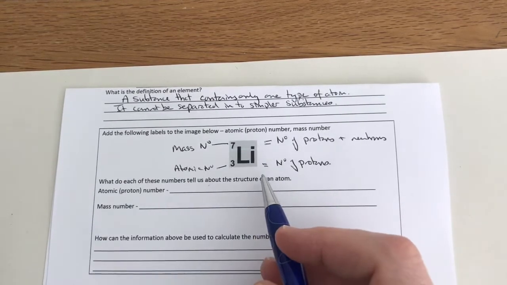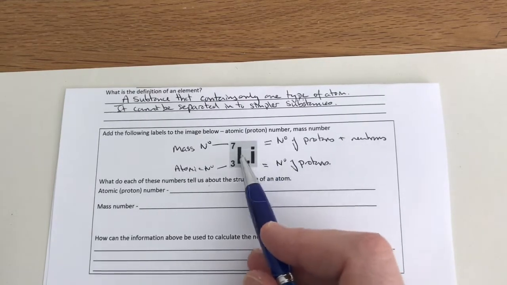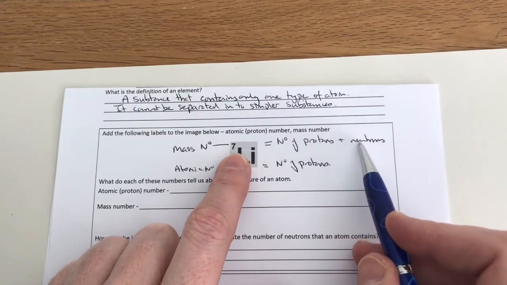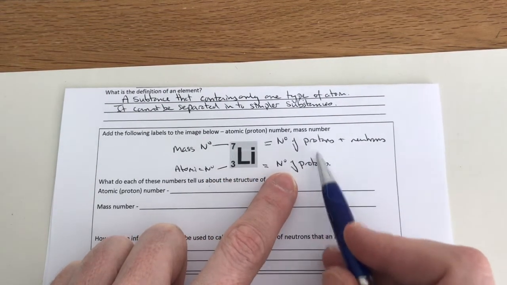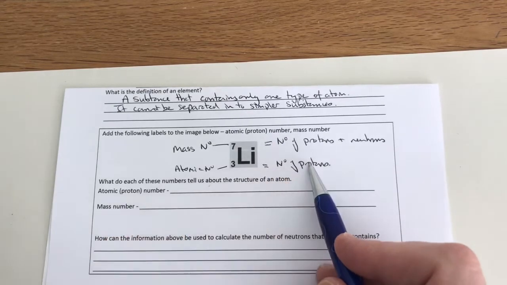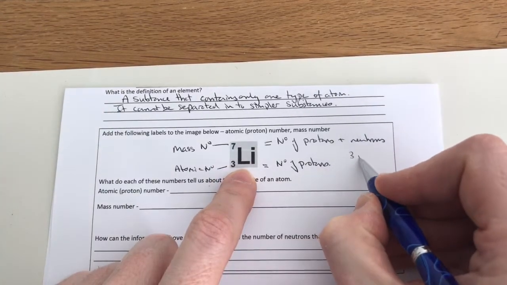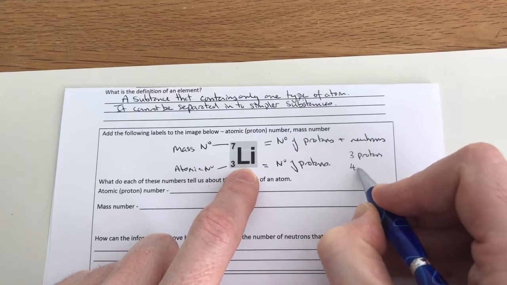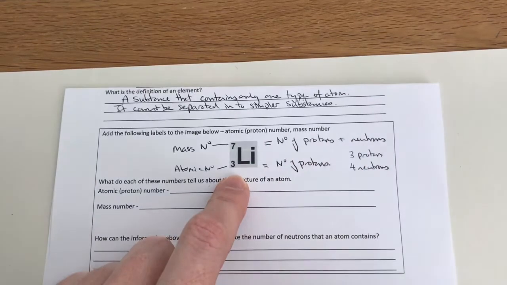In order to calculate the number of neutrons from this information, then you can see here that the mass number is protons and neutrons. The atomic number is just number of protons. Therefore, the difference between these is going to be the number of neutrons. So in this case, for lithium, it would have 3 protons. It would have 4 neutrons, because the difference between these two numbers is 4.